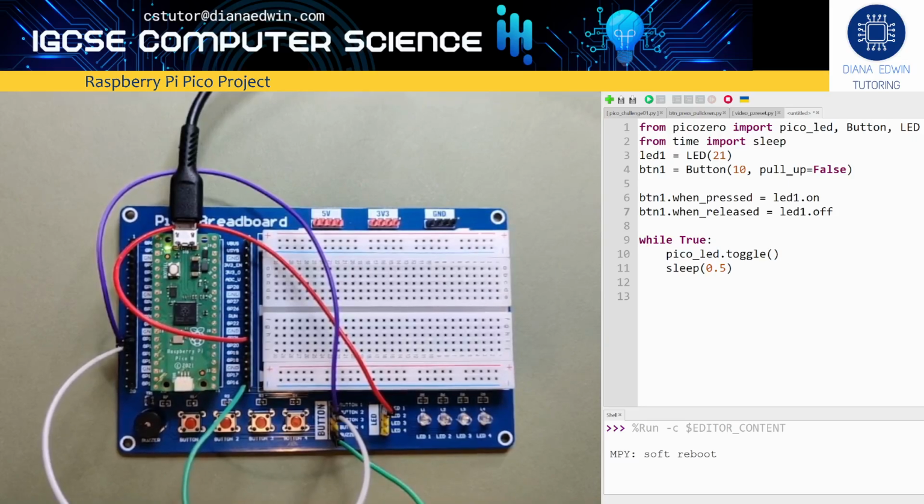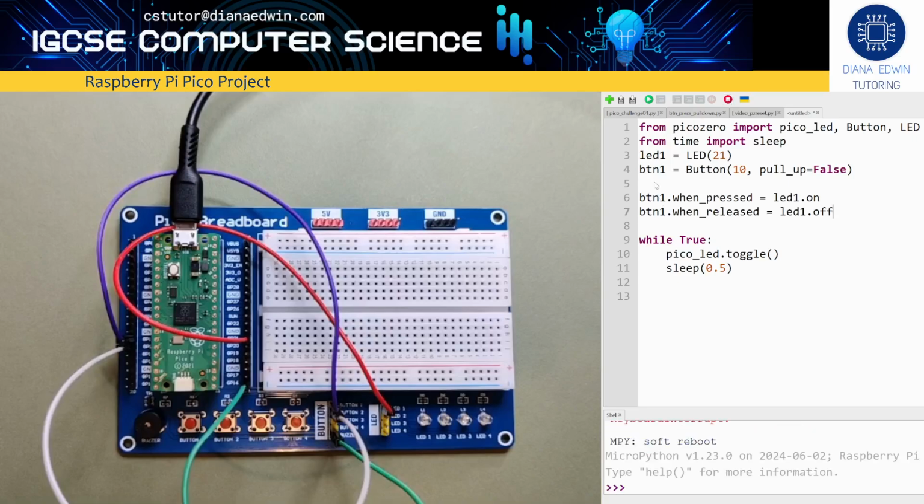Okay, so we have to use exactly what they have given us here. We can't just make up things. So this, when pressed, is a feature that is built into this library. So we can use this. When button 1 is pressed down, we do something. When it's released, we can do something else.